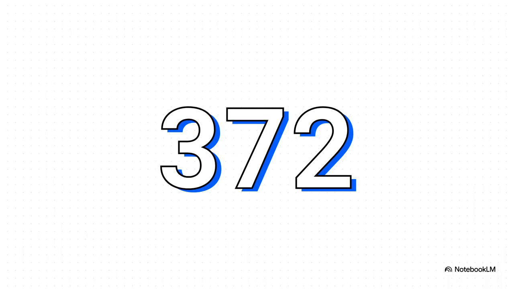And here's that reason: 372 tokens per second. Now, a token is roughly one word. This is just an incredibly fast rate of generation, and it's built specifically for the kind of low-latency, real-time chat that a voice assistant has to have.